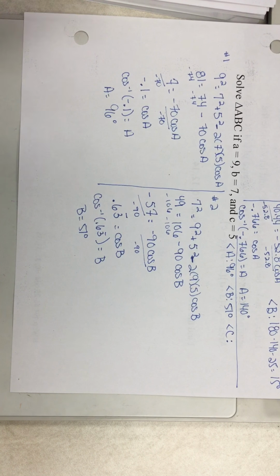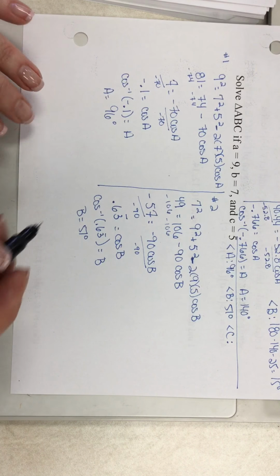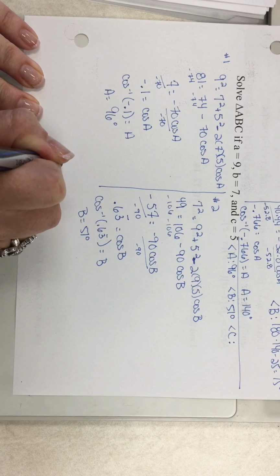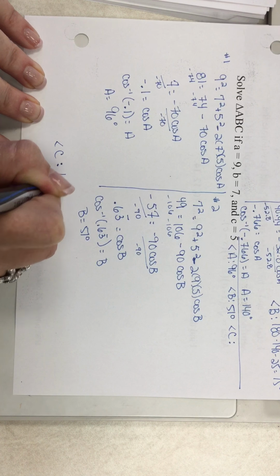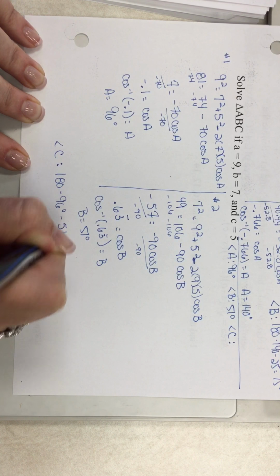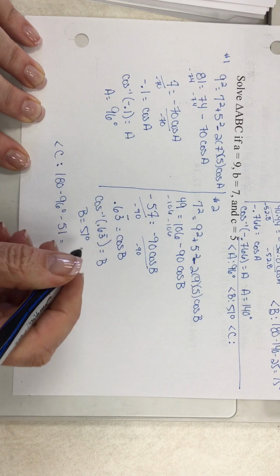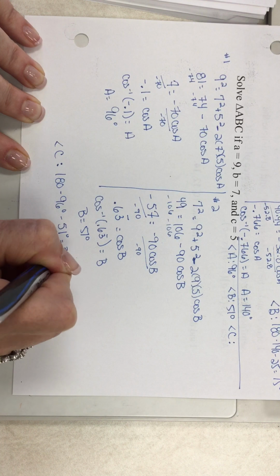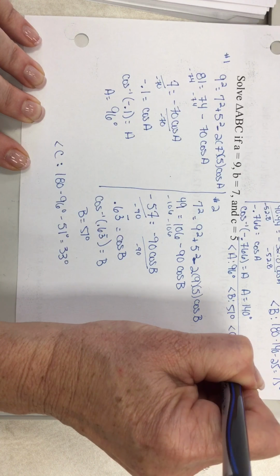Anytime I have two angles and I need to find the third, I can take 180 minus A minus B, and that will give me C, which is 33 degrees.